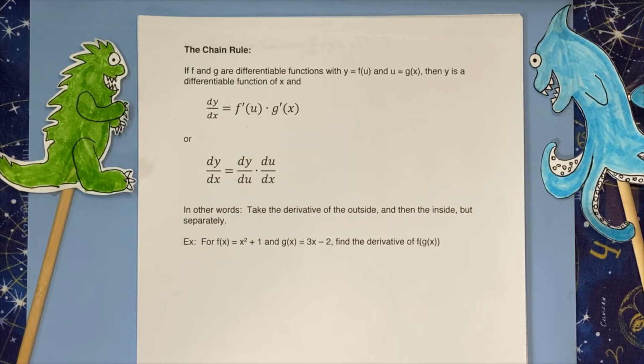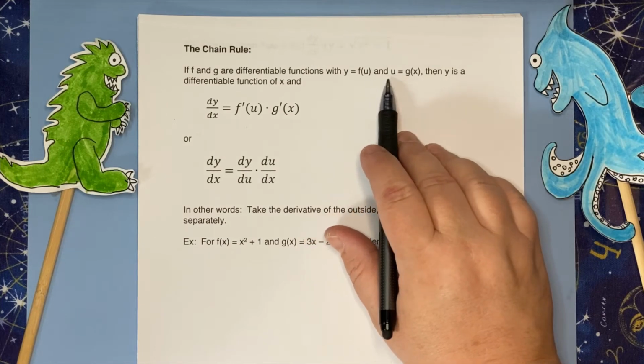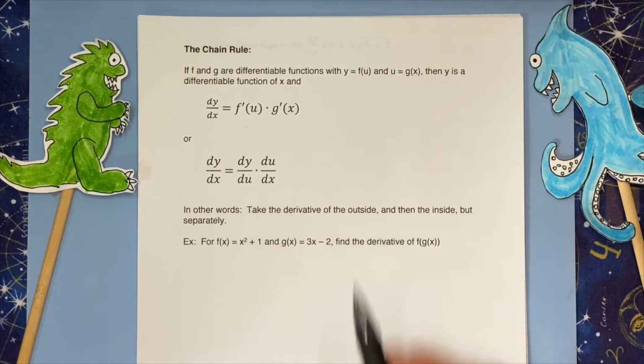If f and g are differentiable functions, so in other words, you can take derivatives of them, right? So that's basically, if you're allowed to take derivatives, then we can play with those functions. And then the world gets weird with y equals f of u and u equals g of x. Oh my goodness, what happened? Why is there even a u here?